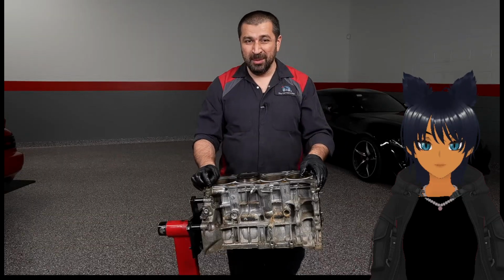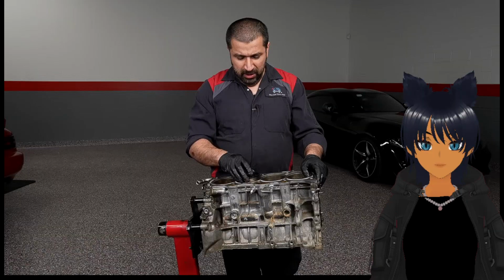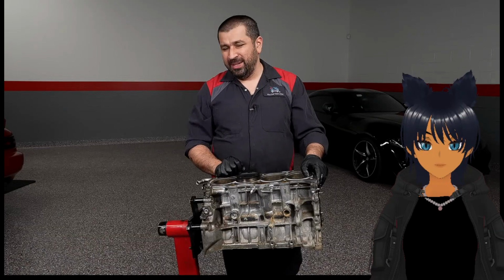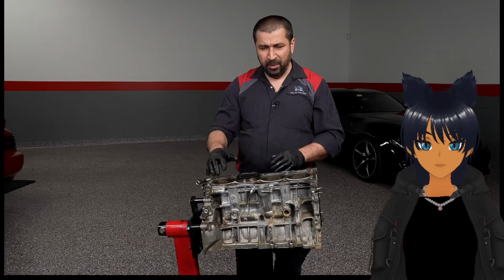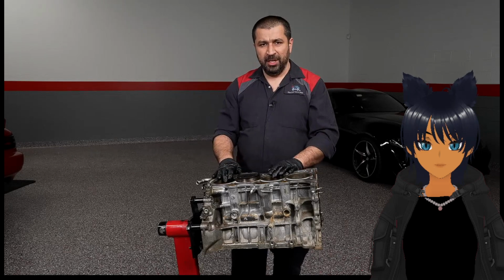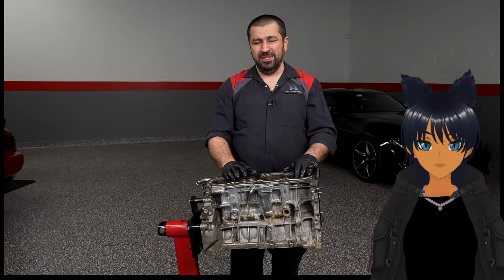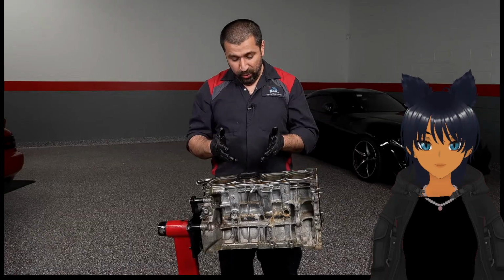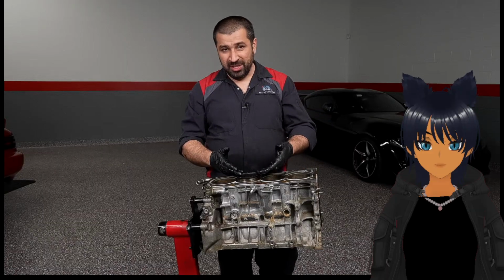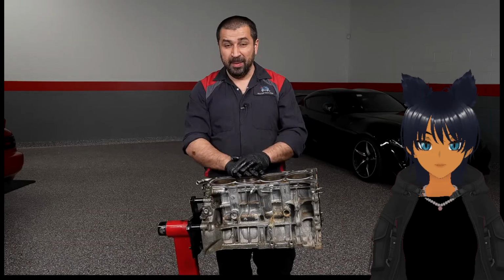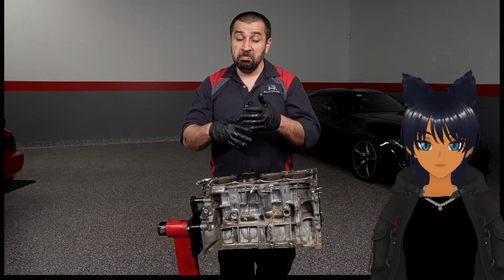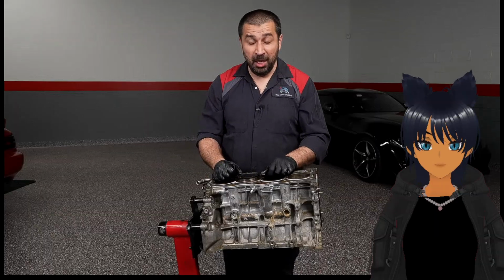So in high compression engines, things are elevated. You have more compression, you have more fuel going in, you have a more aggressive thing happening. So the temperatures are much higher in a high compression engine, on top of the piston and in the combustion chamber, than that of a lazy family car that is just meant to drive at normal speeds.